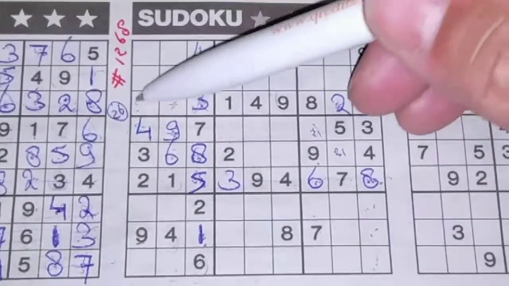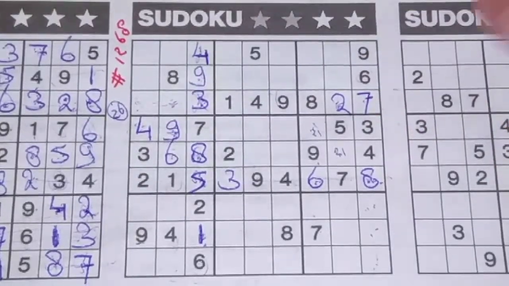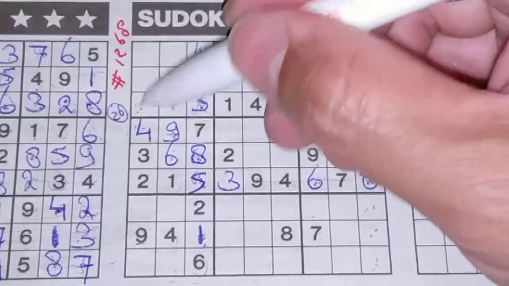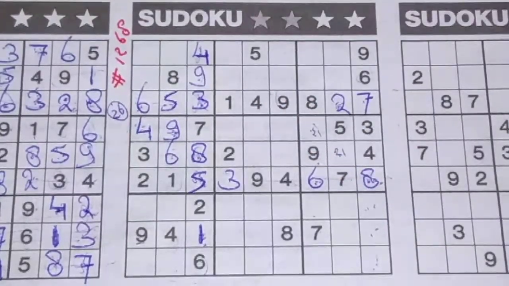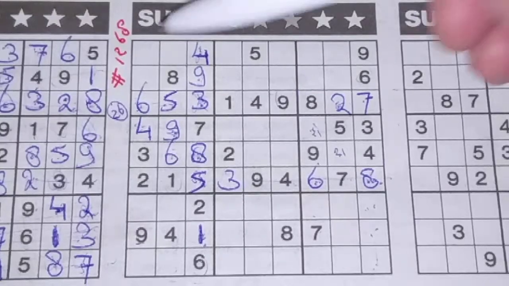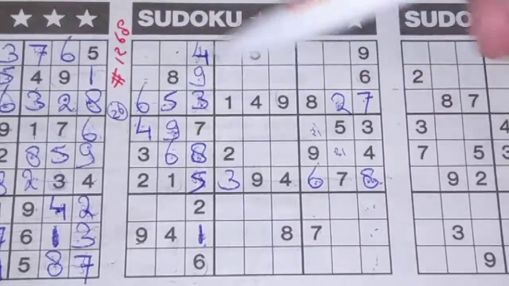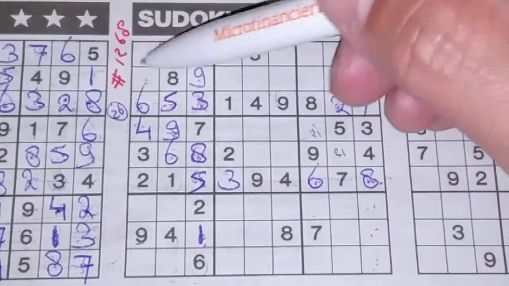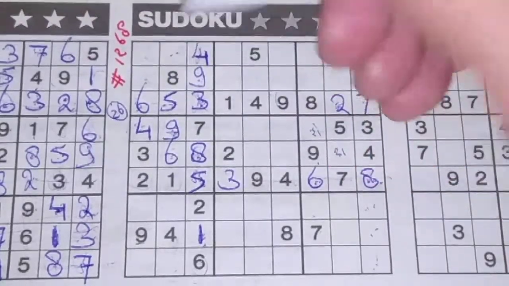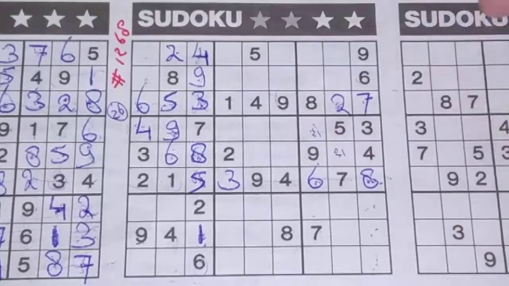Here we have the 6 and the 5 left. We have a 6 here, so no 6 there. 6 should be here, and the 5 goes there. How about these three numbers in this big square? One of the missing numbers is 2. We see here 2, so no 2 in those two boxes. One box left for the 2, so it should be there.